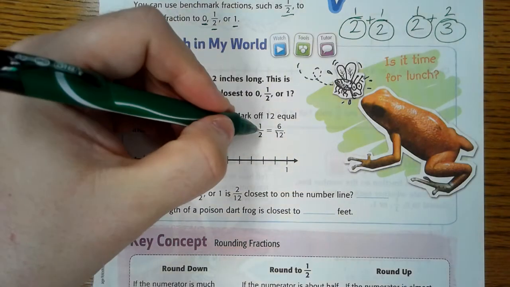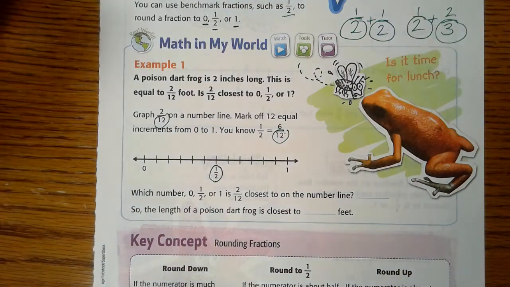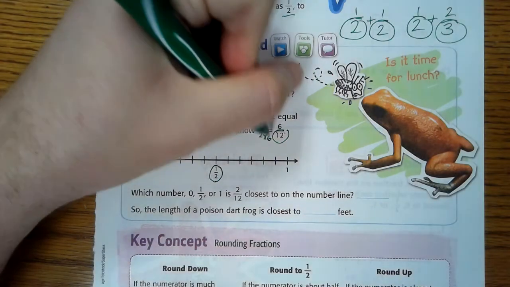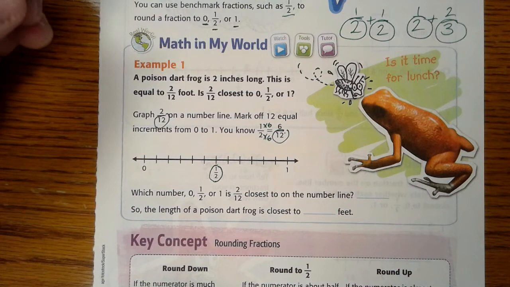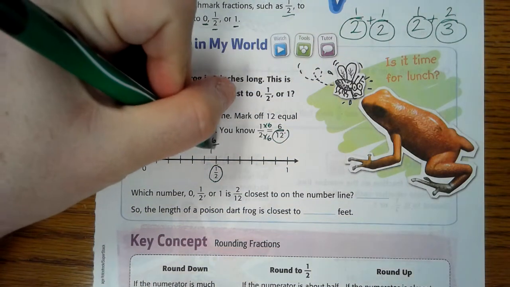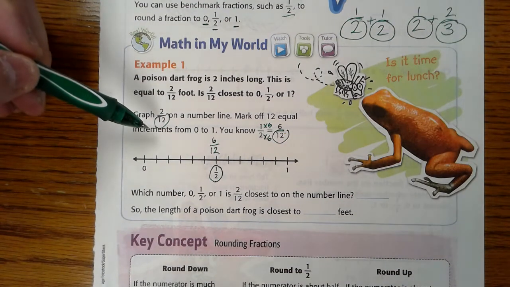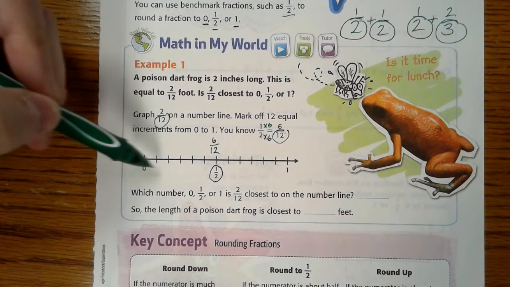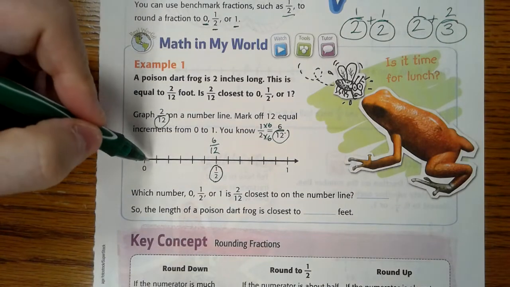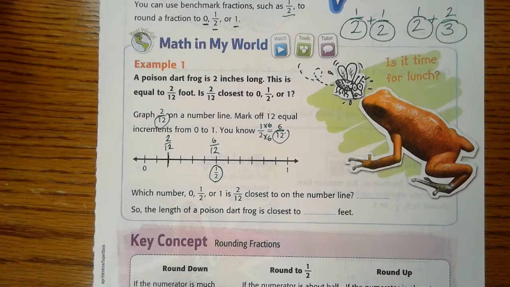So when we change 1/2 and we want a 12 on the bottom, like we did in the last chapter, we have to multiply both of these by 6 to get 6/12. So you can see 1/2 is actually like right here, which is 6/12. So then you look on the chart here, on the bar graph or the line graph here, and you say, well, here's 1, 2. This is where 2/12 is going to be. So now you look, what is that closest to?